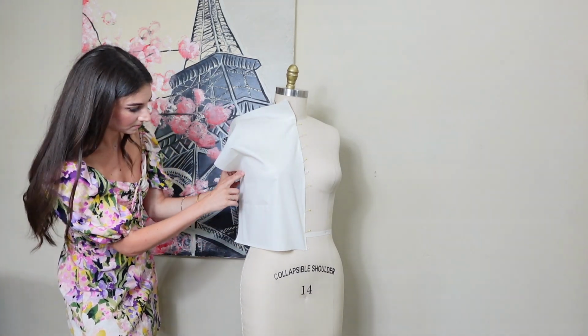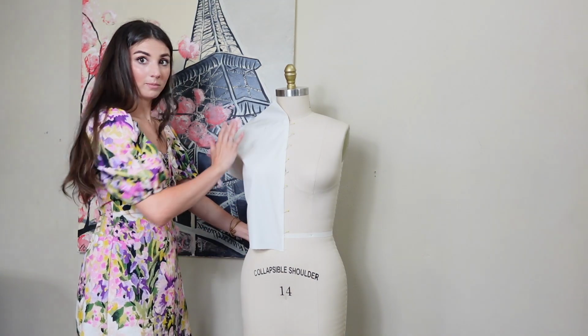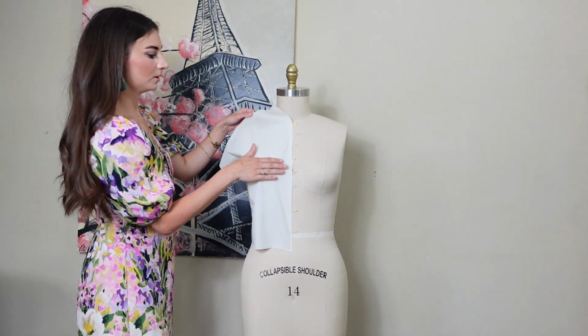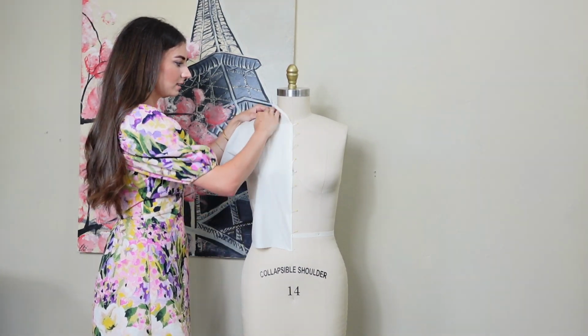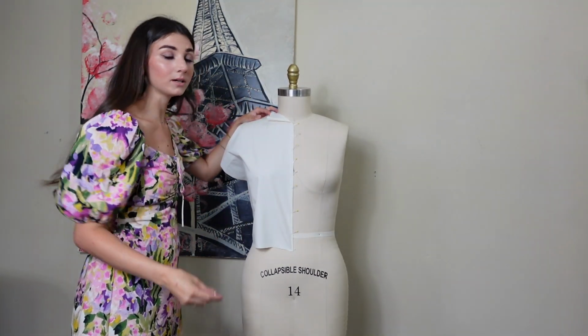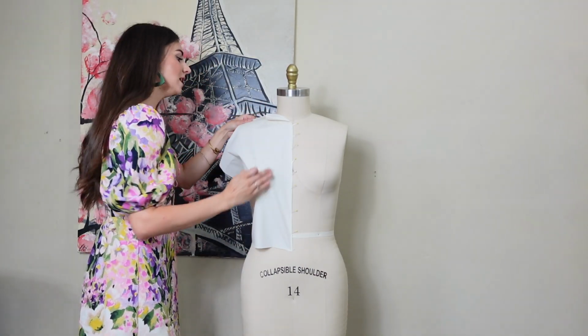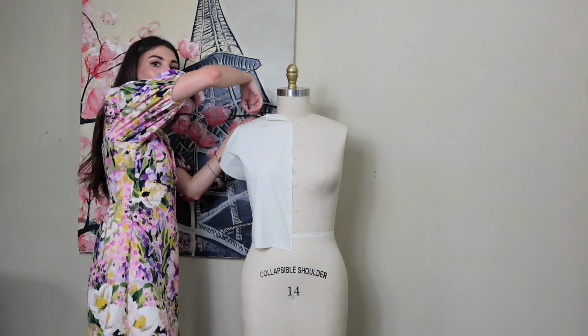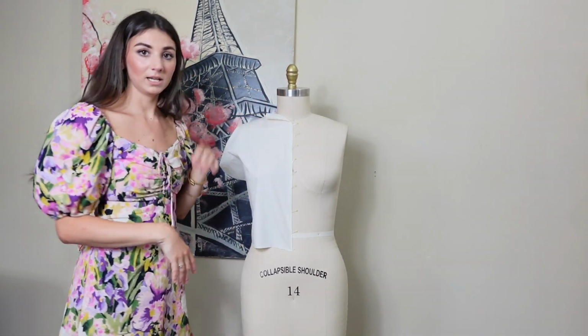nice and taut. So now that I've got the side seam all pinned, we're going to move upwards directionally. So we're just making sure that this whole front section is nice and smooth, nice and flat across the bust, and I'm going to start pinning our shoulder seam, again, directionally. Just keep on doing that. Whatever way you're pushing the fabric, the pin goes down in the opposite direction. That looks nice. Let's take a look at our necklines.